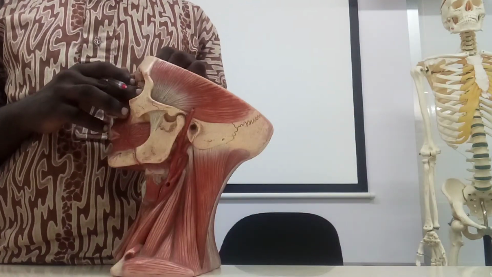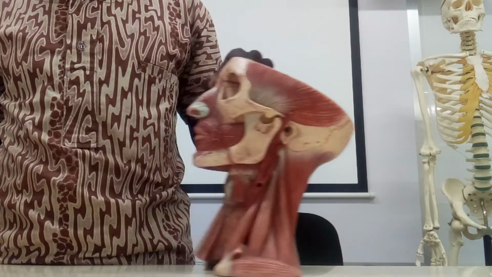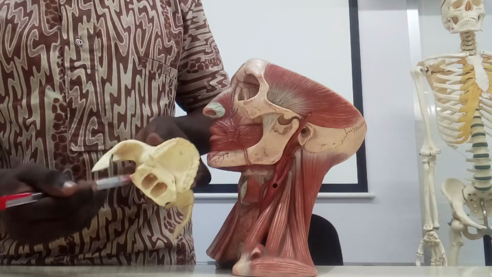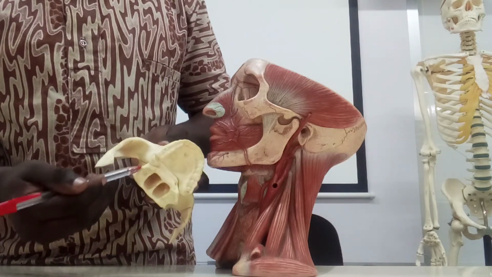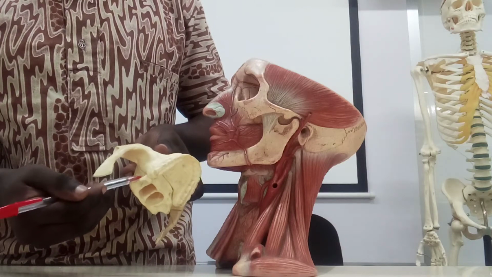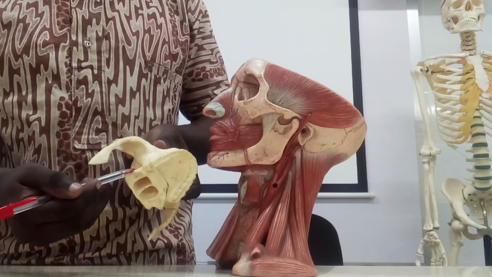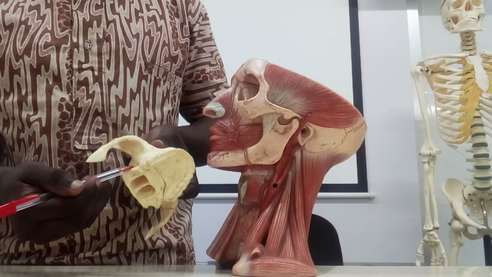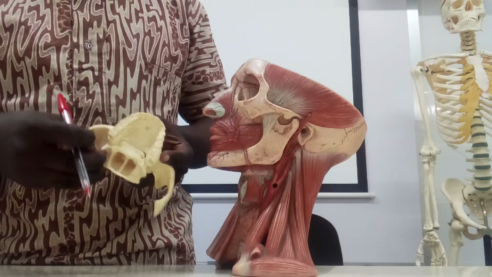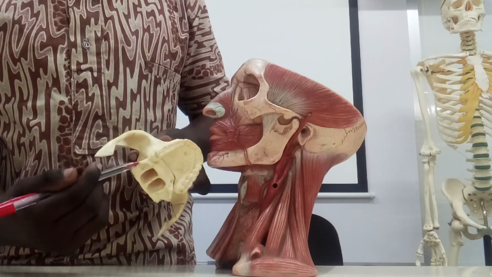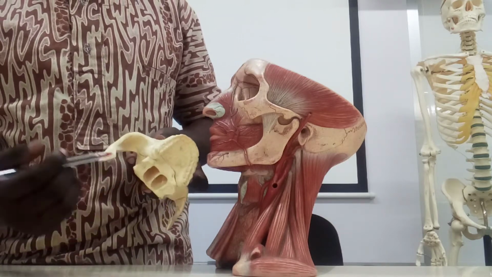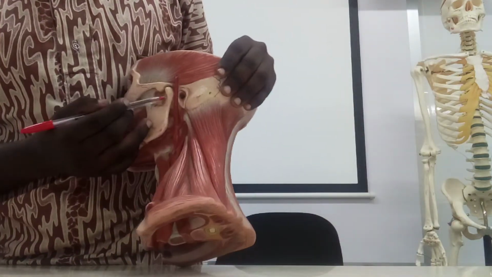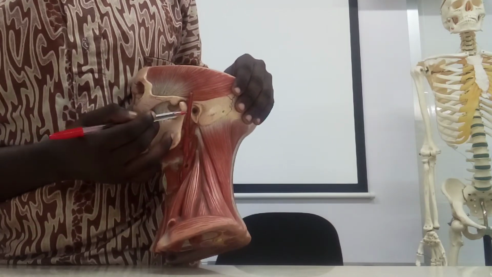Then of course the inferior head will originate from the lateral pterygoid plate. The lateral aspect of the lateral pterygoid plate will provide origin for the inferior head. So while the superior head is getting origin from the infratemporal surface as well as the crest of the greater wing of sphenoid, the lower head is getting its origin from the lateral aspect of the lateral pterygoid plate. Now together they will insert around the neck as well as the capsule of the temporomandibular joint.